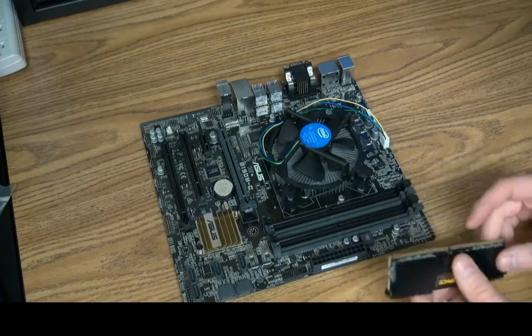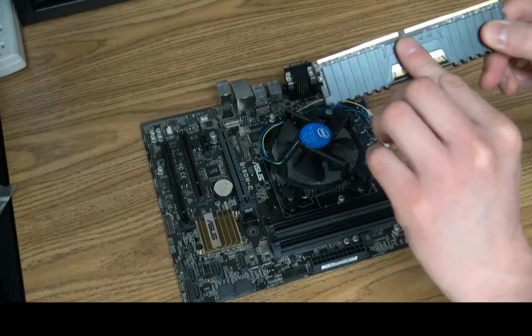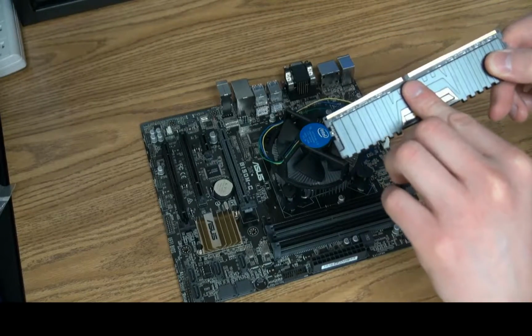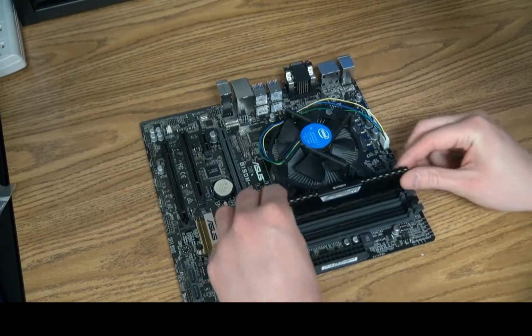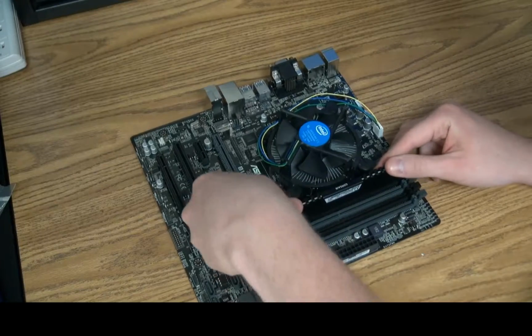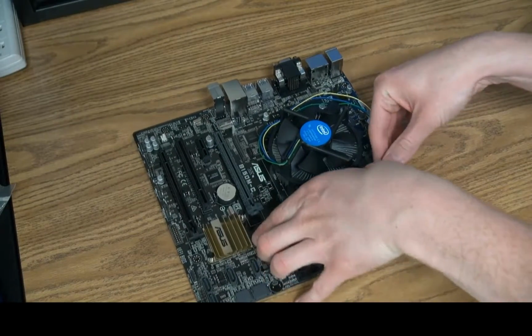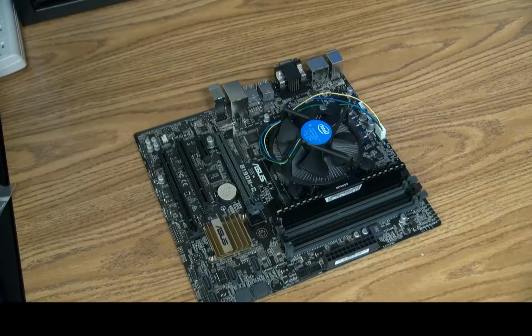That's just the recommended configuration. And this is notched in a particular way so that it only goes in one way. And it looks like I have it the right way. It's too bad you don't see the Vengeance logo once this is installed, but oh well, that's the way it goes.